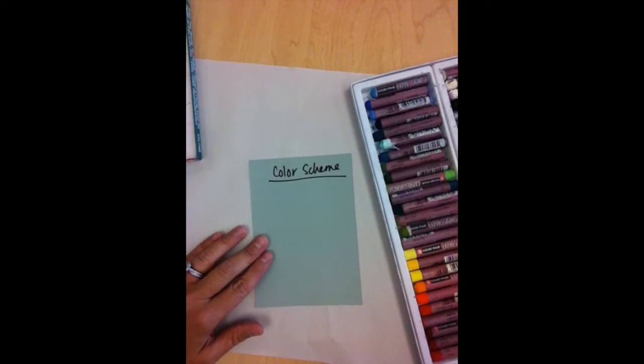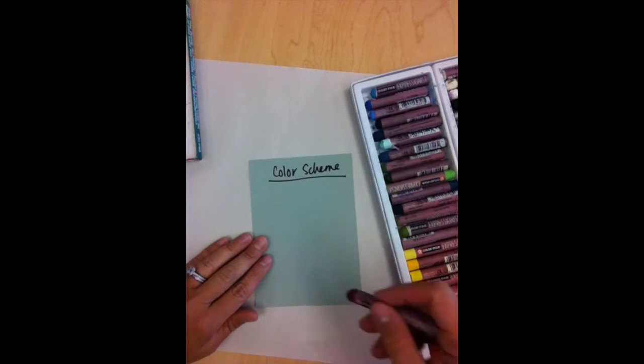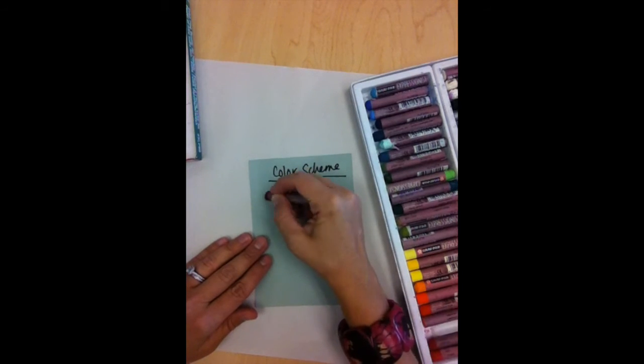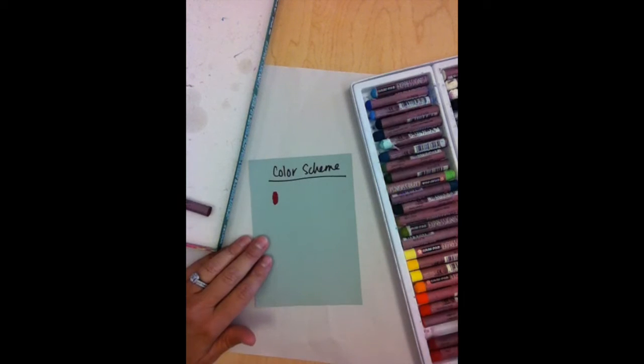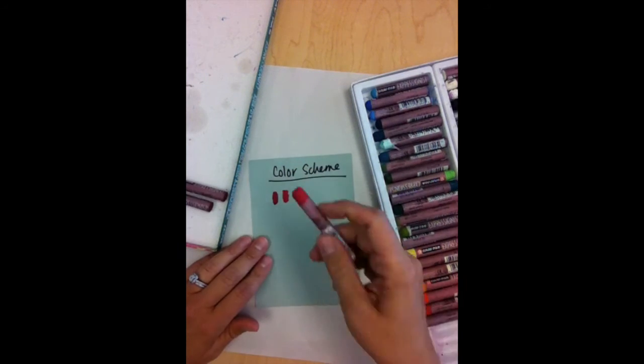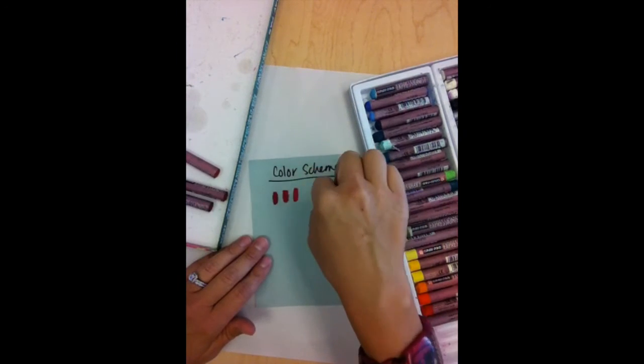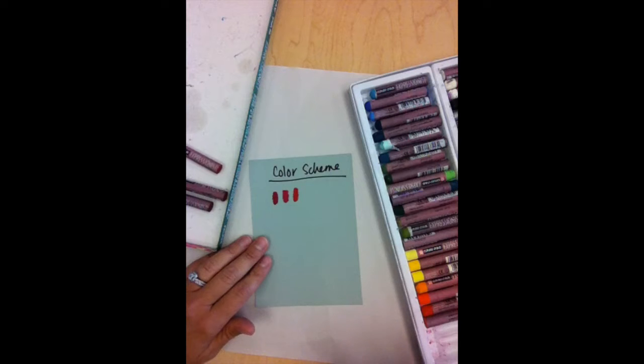So what I'm going to suggest you do is start with one color. So pick one color that you think looks really good on this dark paper, or on your paper. So I'm going to try some reds. So in the box of pastels, I'm noticing that there's 3 reds. I'm going to use all 3. If you tried one of them and you didn't like it, you could cross it off and not use it. Okay, so I've got red.